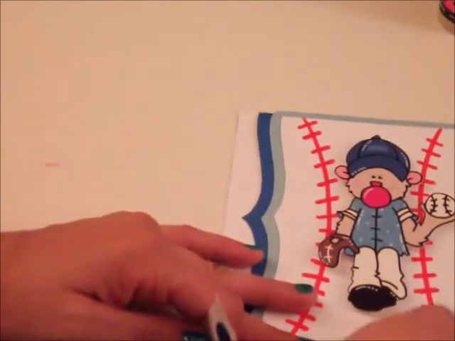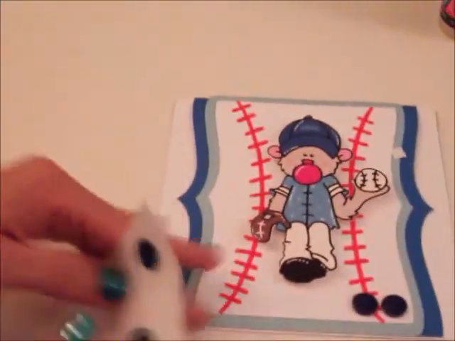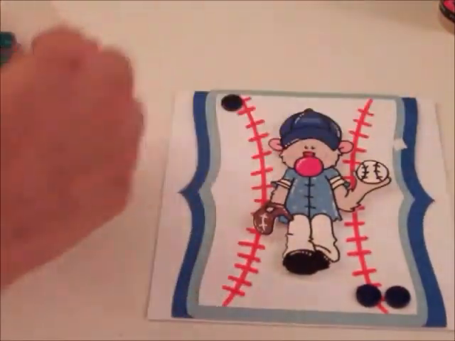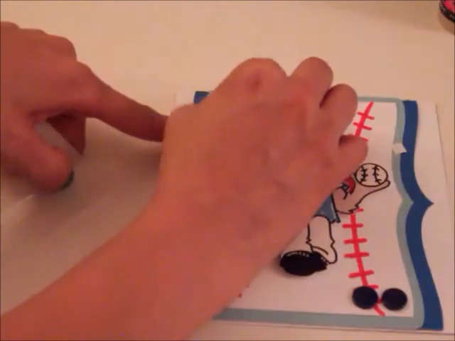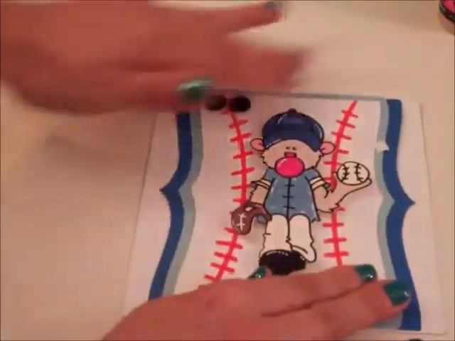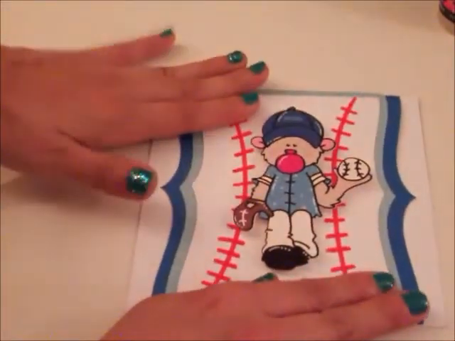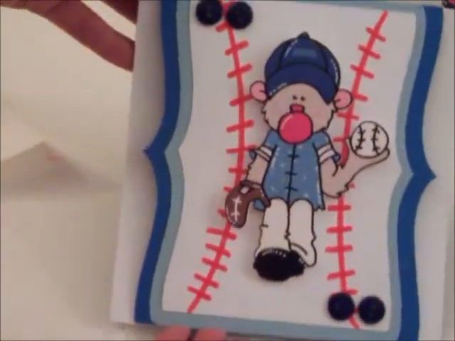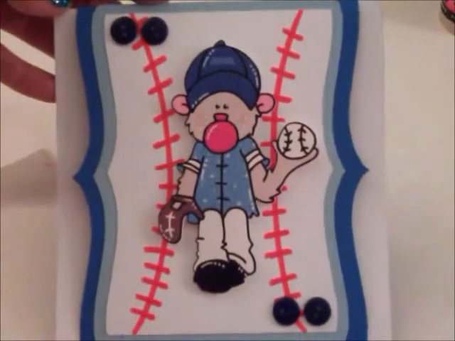I'm sorry I hit that. So 2 there, and 2 up here. And there you go. Super quick, simple, print and cut with a digital stamp. Can you see it there?